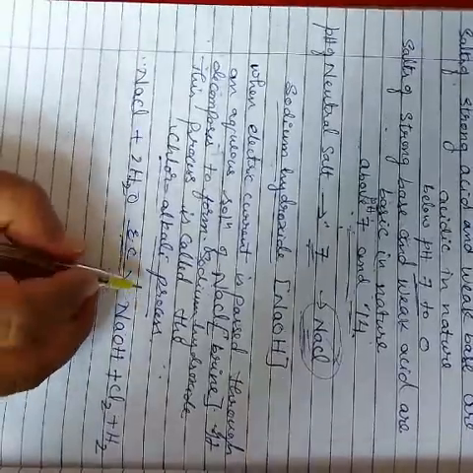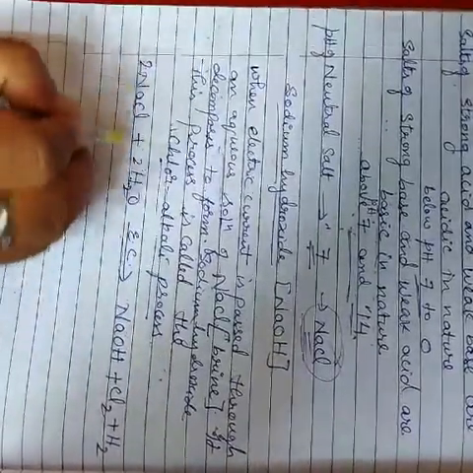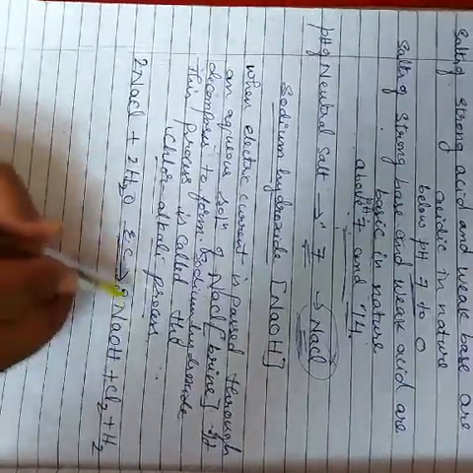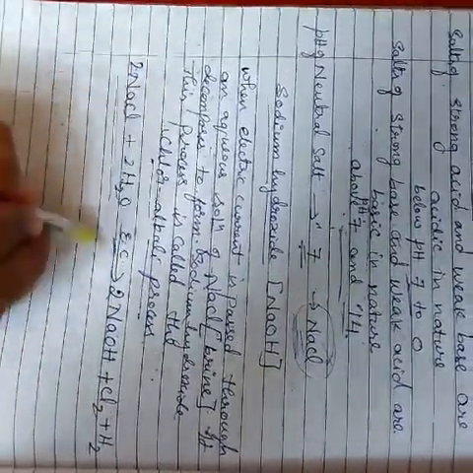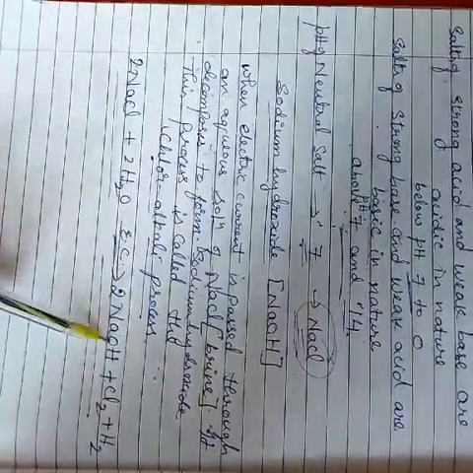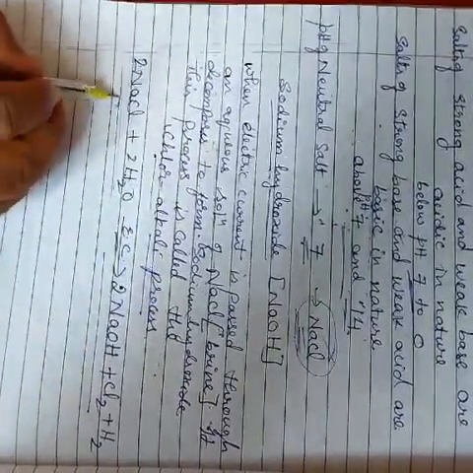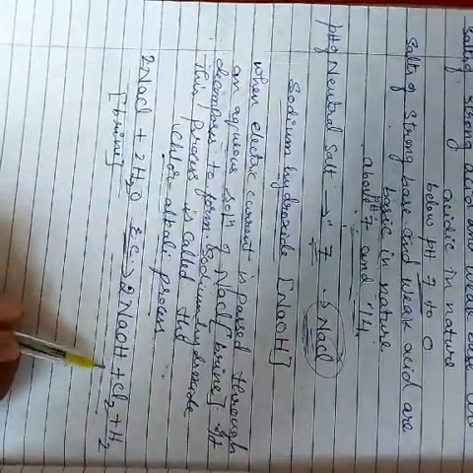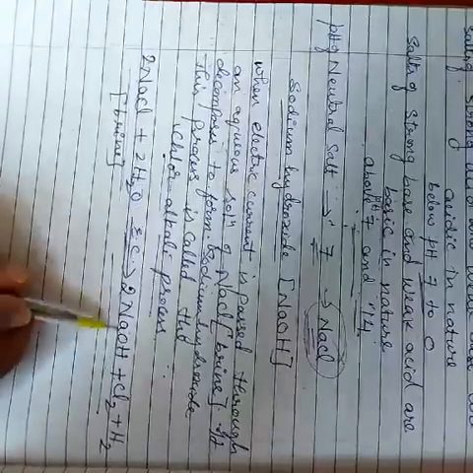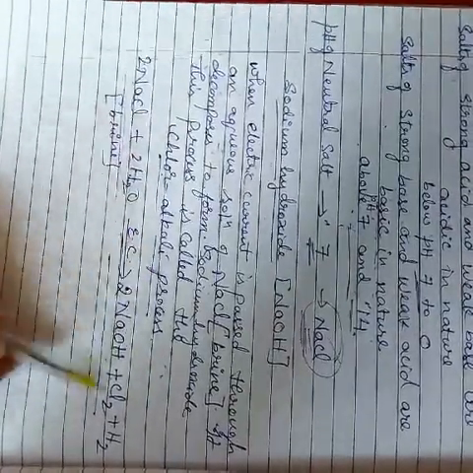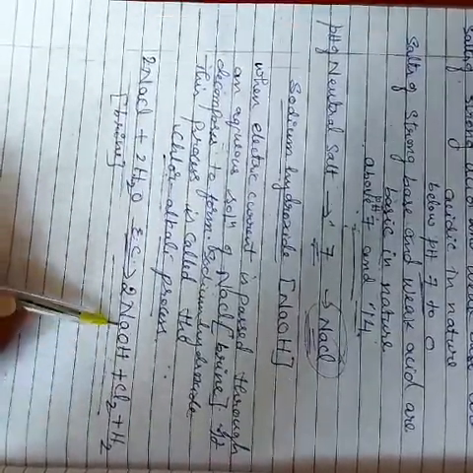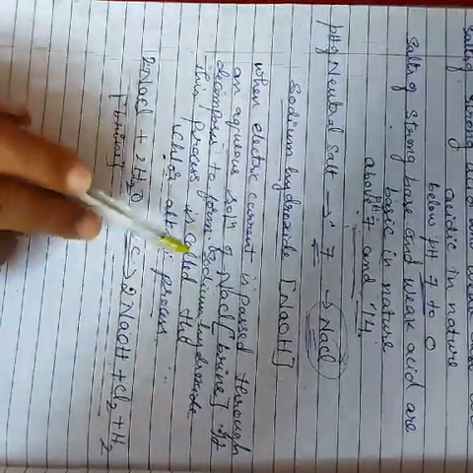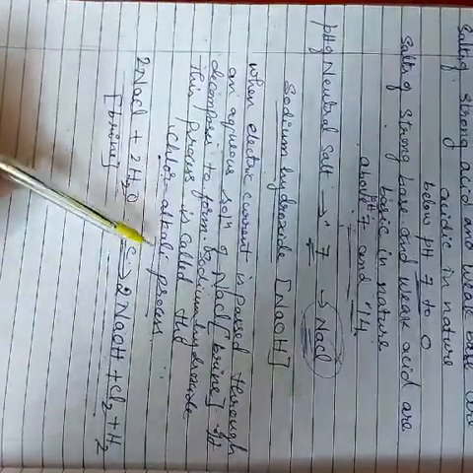To balance it, we write 2NaCl plus 2H2O gives Cl2 plus H2 plus 2NaOH. This is the formation of NaOH. The solution is called brine, and this process is called the chloroalkali process, because chlorine is formed along with sodium hydroxide and hydrogen gas. It's a very important topic.